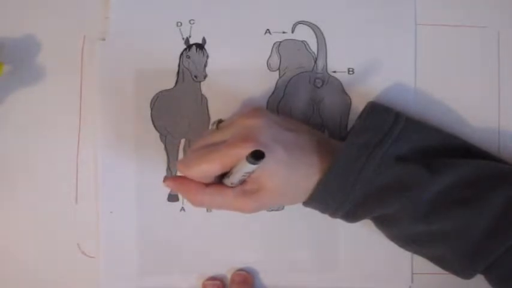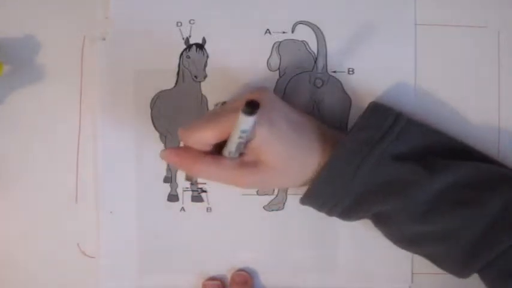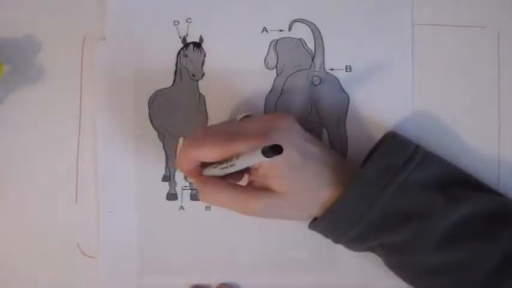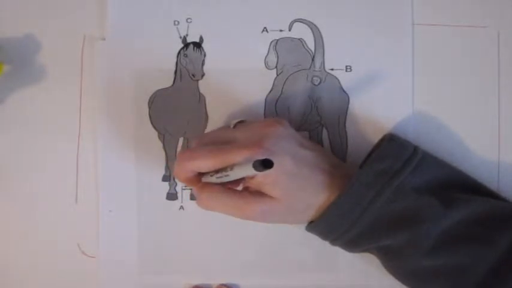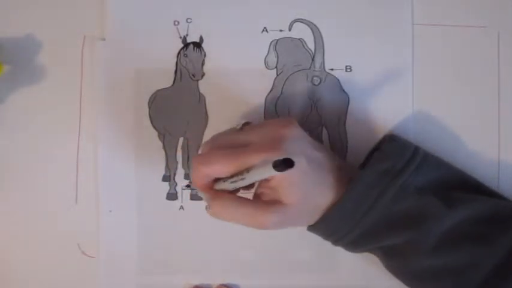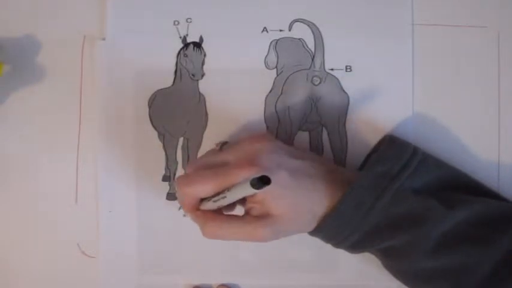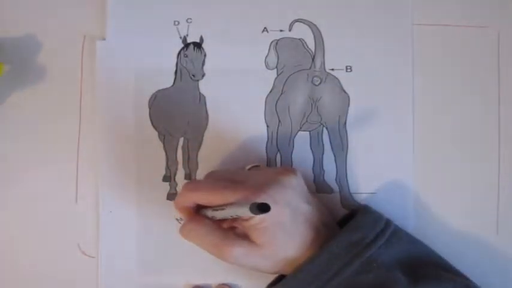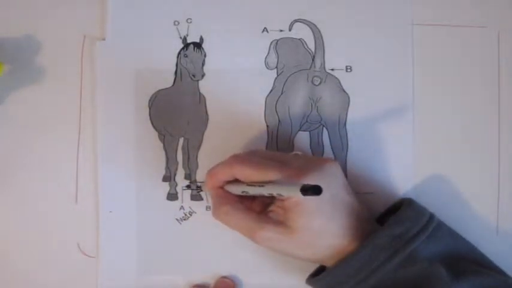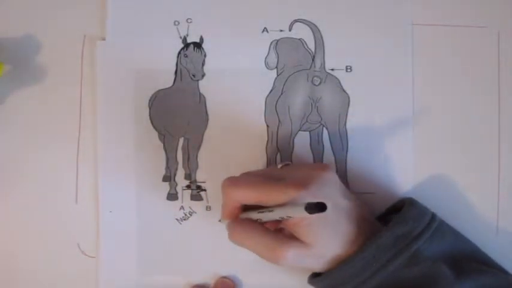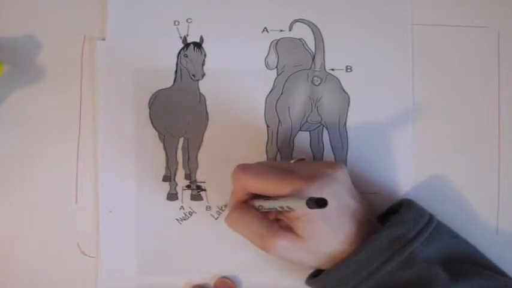Pointing away would be lateral. Okay, those are just arrows pointing. But if I'm literally talking about the surface, which A is pointing to, if I had an owie right there, it's pointing to that surface, we would call that medial. And B is pointing to the surface over here, and we'd call that lateral.